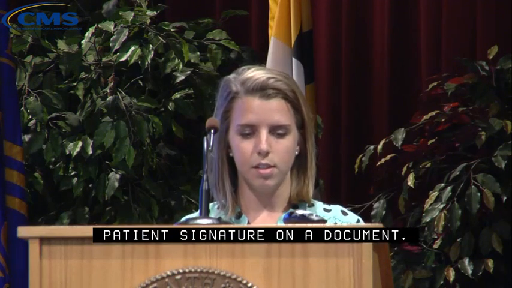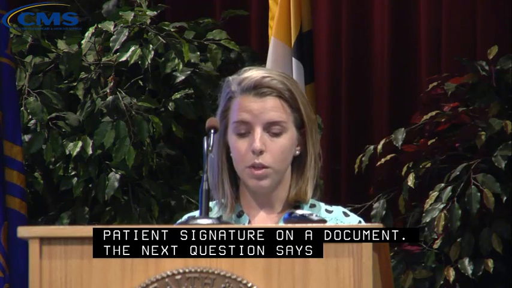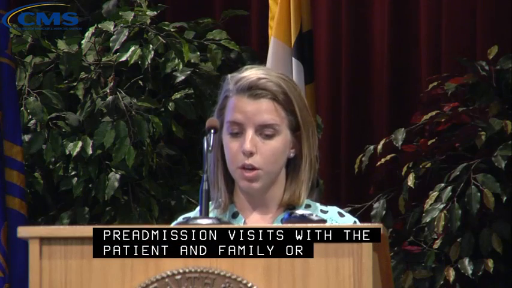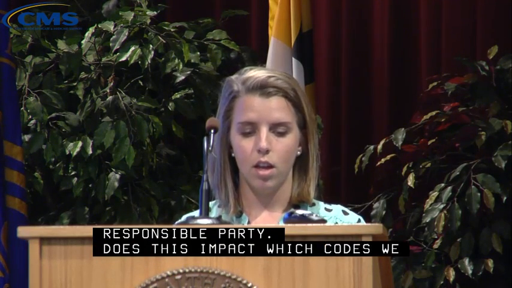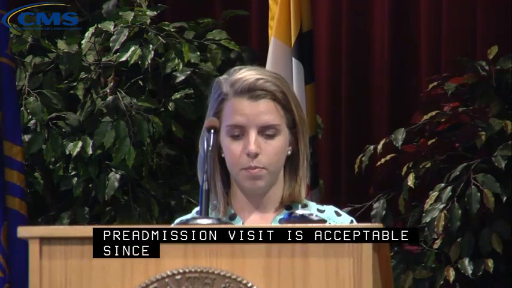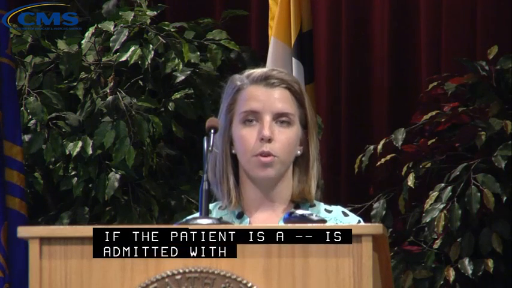The next question says, we usually discuss preferences at pre-admission visits with the patient and family or responsible party. Does this impact which codes we would select for the items in section F? Discussion of preferences at a pre-admission visit is acceptable, since these discussions are held between the patient and or responsible party and the hospice. If a patient is admitted with pre-existing orders, a pre-admission discussion should reaffirm the preferences that are documented in the pre-existing order.